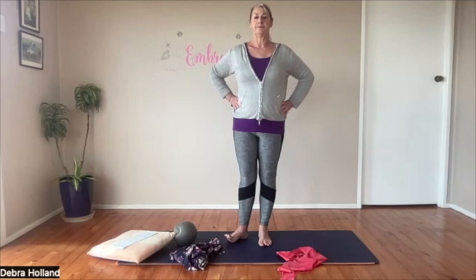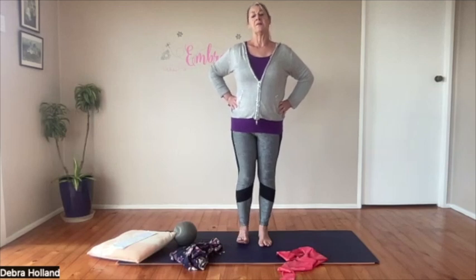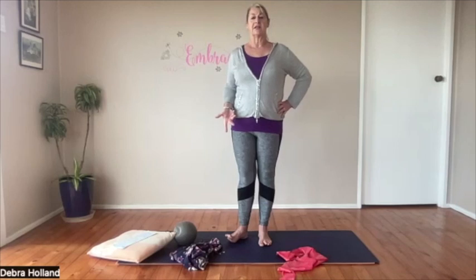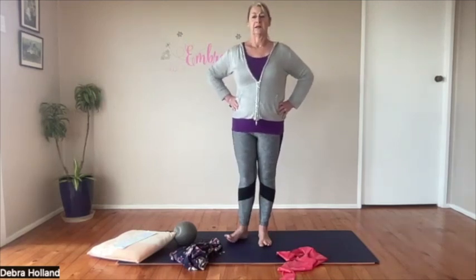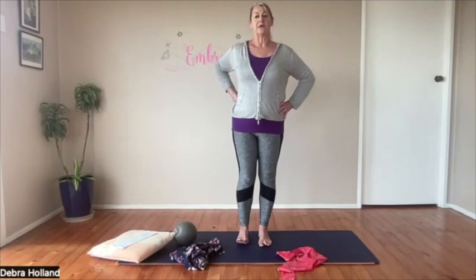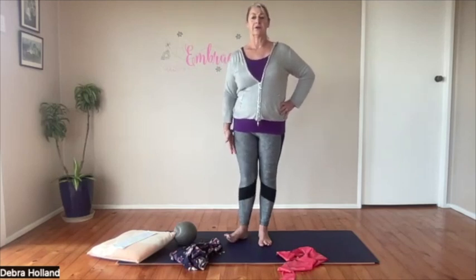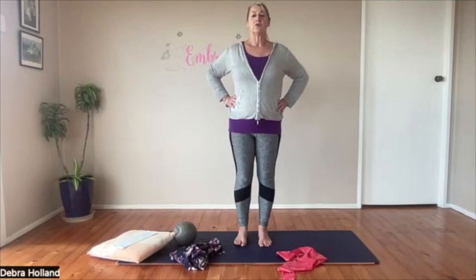And again, you're doing about 10. So you're externally rotating your femur, your leg bone, your upper leg. And you should be starting to feel glute medius, TFL, outer quad. So now do the opposite.